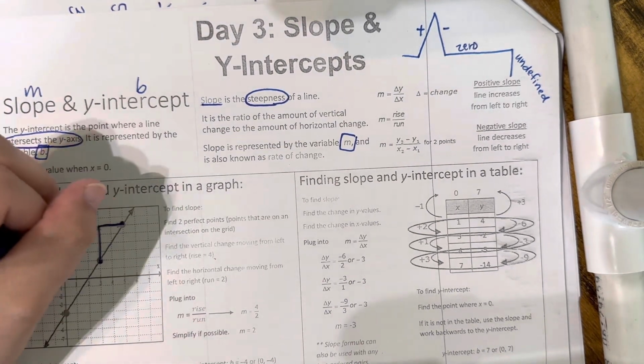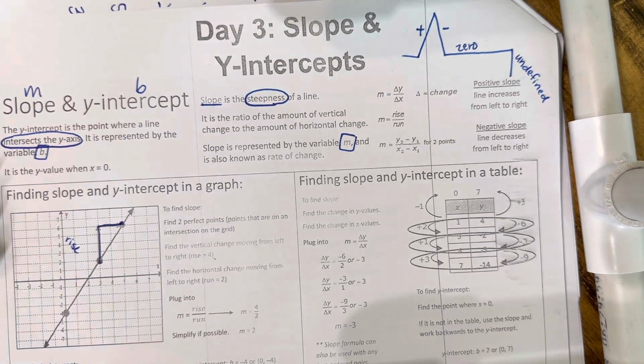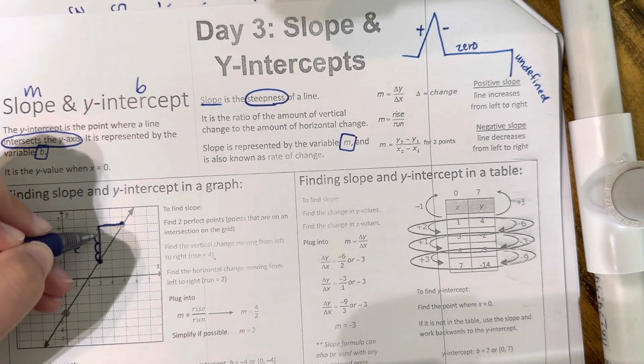And we look at rise over run. Remember, rise is going up. So my rise here, I see that they're counting by ones on my y-axis. So my rise is 1, 2, 3, 4.